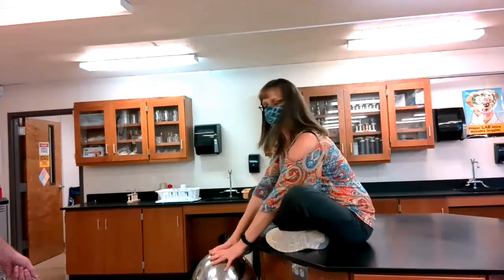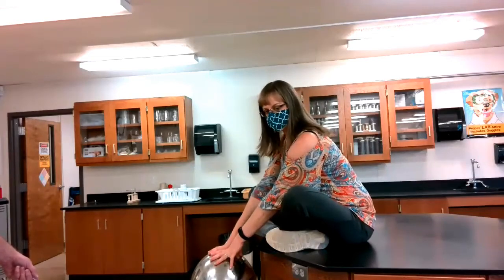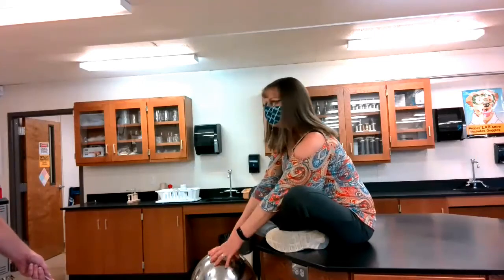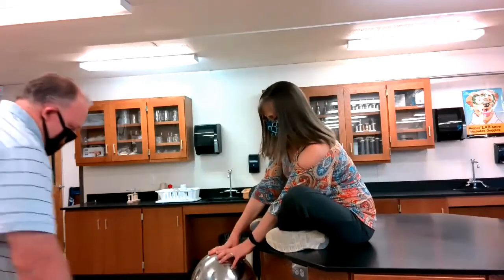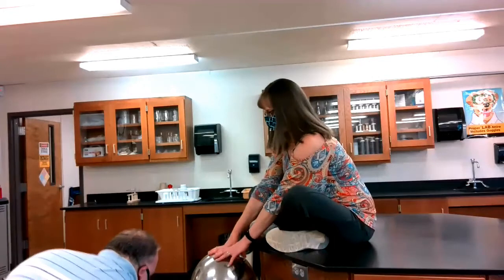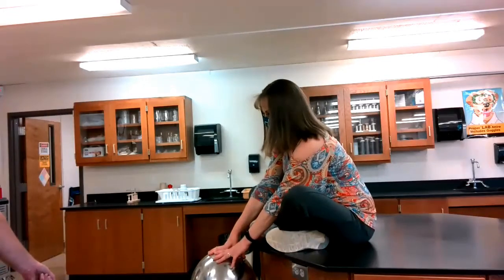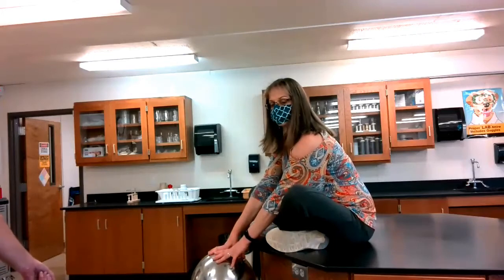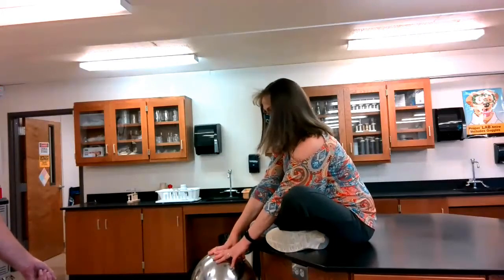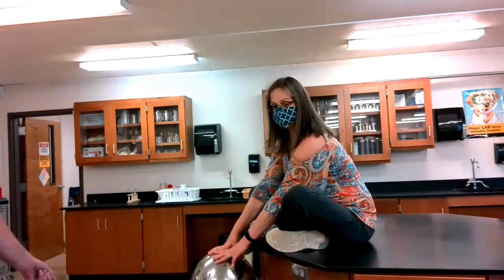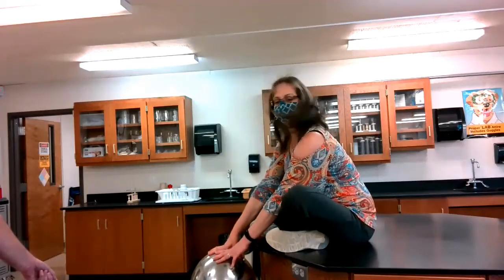So I'm going to place my hands on the Van de Graaff generator, and I cannot let them go because then I could be shocked. All right, please turn on the Van de Graaff generator, my assistant, Mr. Lowe. And now it is building up a static charge, and through conduction, well, it's building up the charge through friction. Then through conduction, the electrons are moving to me.